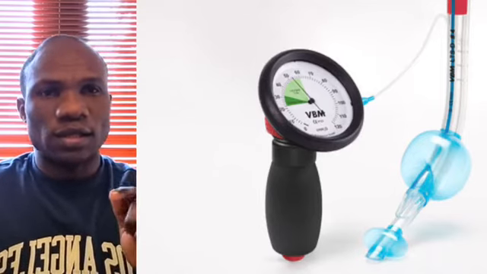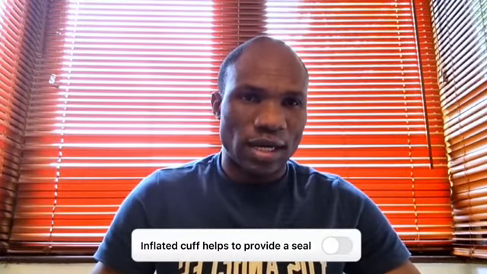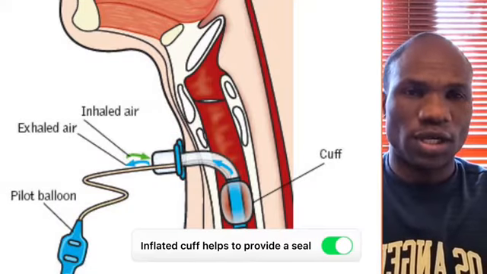So when you pass the tube into the patient, because it's invasive, it goes into the trachea of the patient, and then patients can get some air to breathe. It's important that the cuff is inflated after the tube is passed to the patient. The reason is that the inflated cuff helps to provide a seal between the tube and the walls of the trachea.